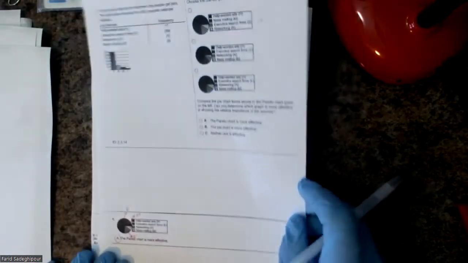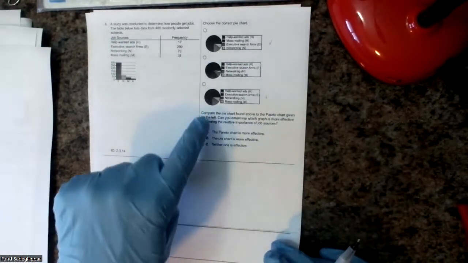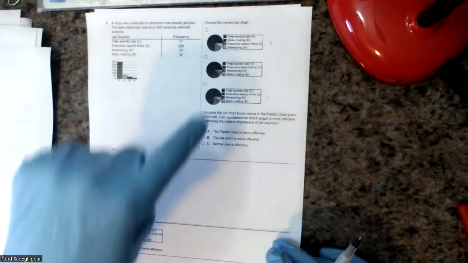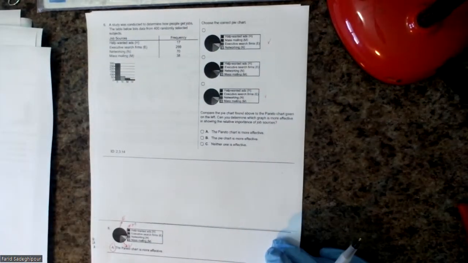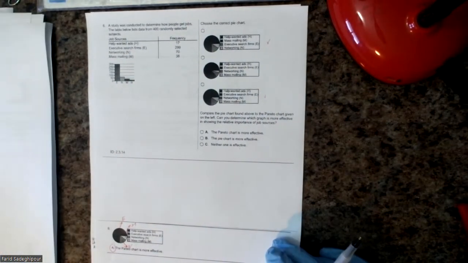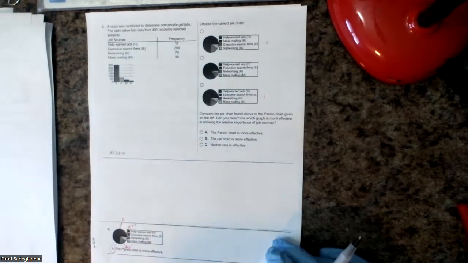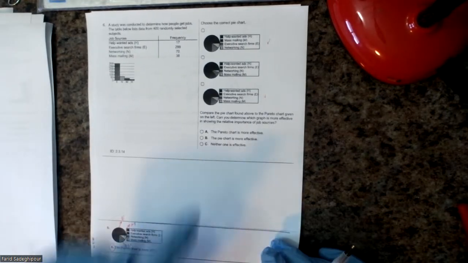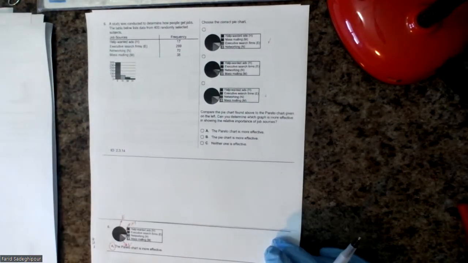Another one for Pareto. Sometimes when you see the problem in color it's easier, but since you make a copy, you don't see it that way. But I think when you look at the MATLAB homework, it's very clear which one is which. So this is the answer for it.